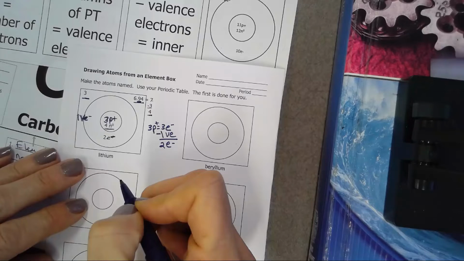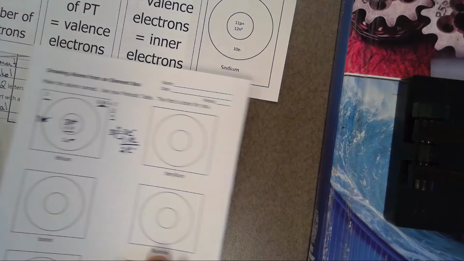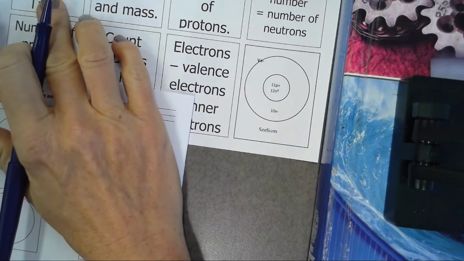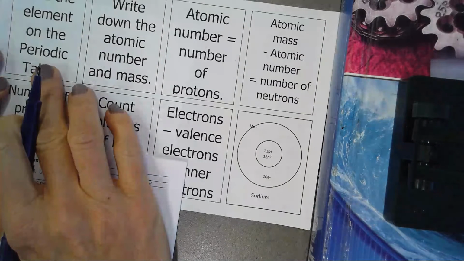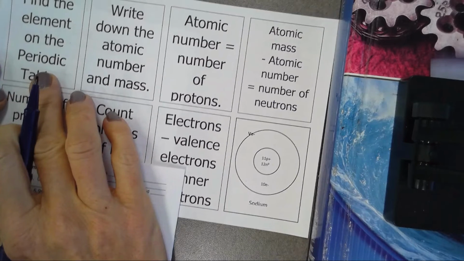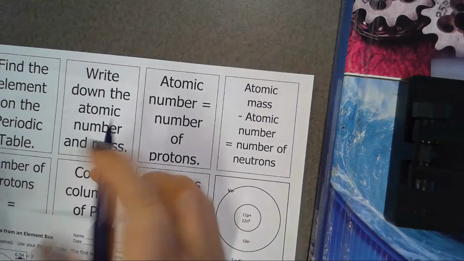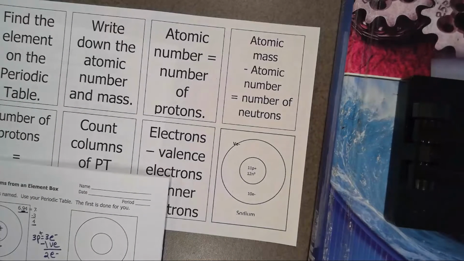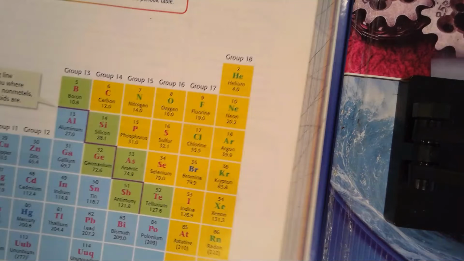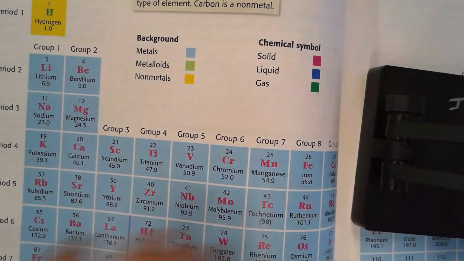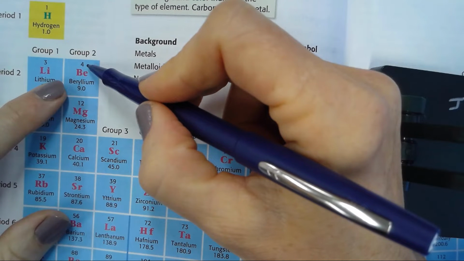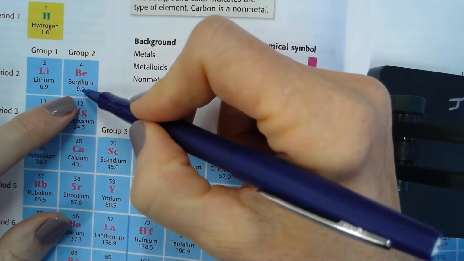Okay, let's do one more together. So now I have beryllium. First thing I'm going to do, I'm going to find the element on the periodic table. And then I'm going to write down the atomic number and mass. Okay, so let me bring my periodic table over. Beryllium happens to be right next to lithium. So I have atomic number is 4, atomic mass is 5.